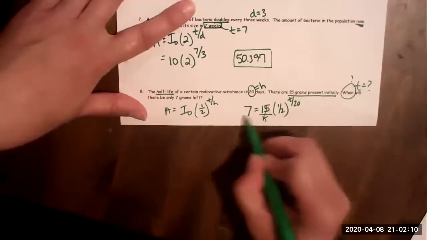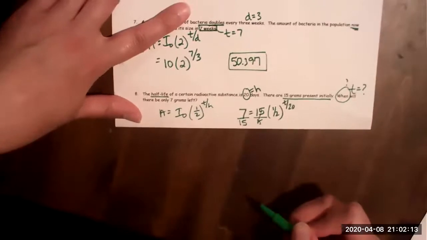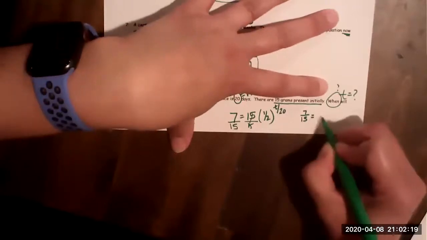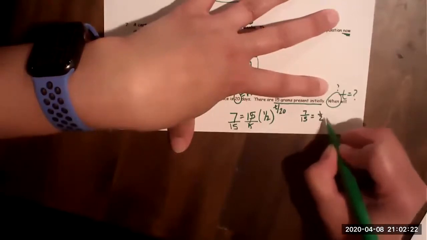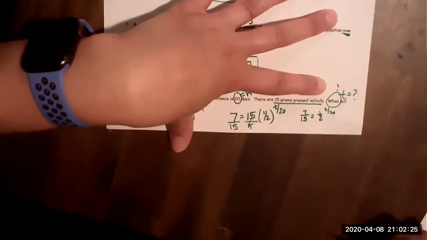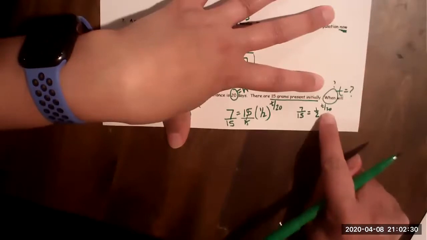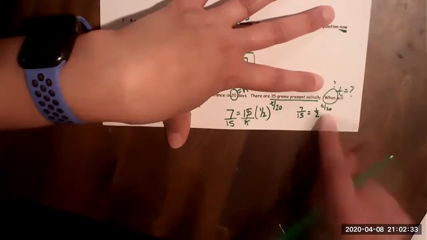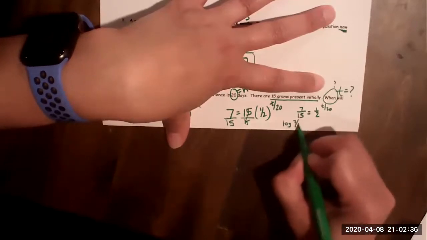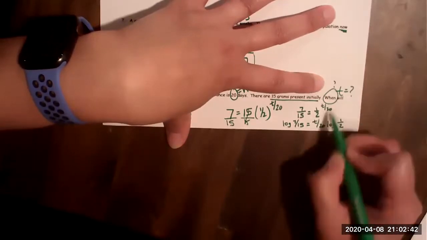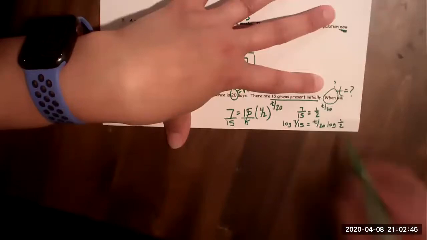All right, so you're trying to solve this. The very first thing you always do when you're solving one of these problems, if there's a number in front, you want to divide that number out. Okay, so now I have 7 over 15 equals 1/2 to the t over 20. Okay, you can't divide by 1/2. That's not how you do it. If I'm missing the exponent, that's what I'm trying to solve for. This is the point in the problem where you log both sides. So I'm going to say the log of 7/15 equals t over 20 times the log of 1/2. Remember, you always move the exponent to the front and then you log it.